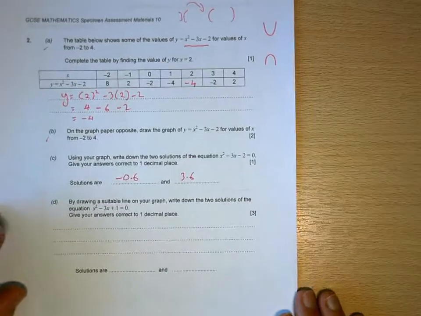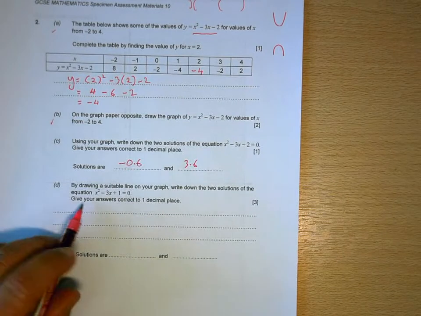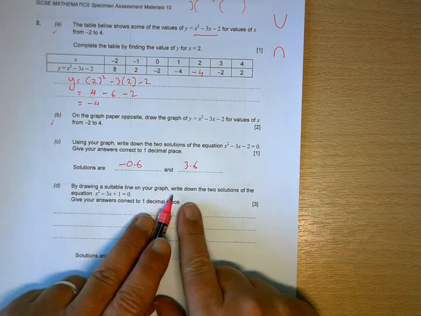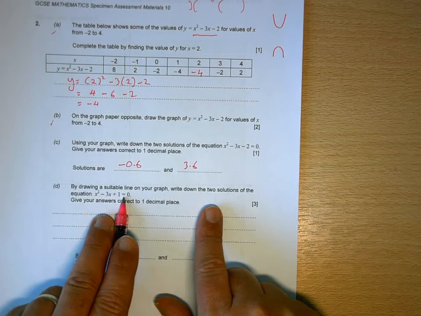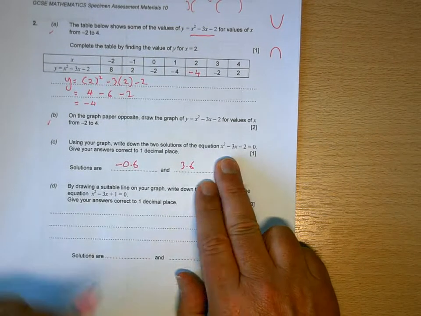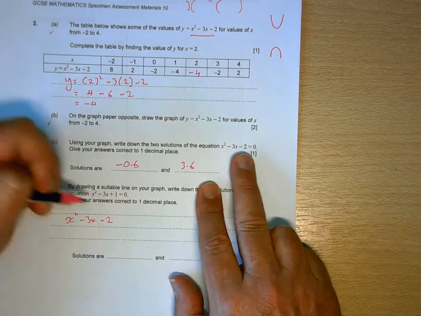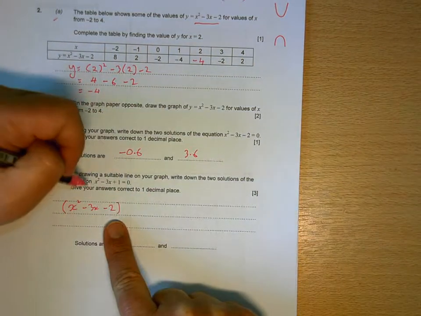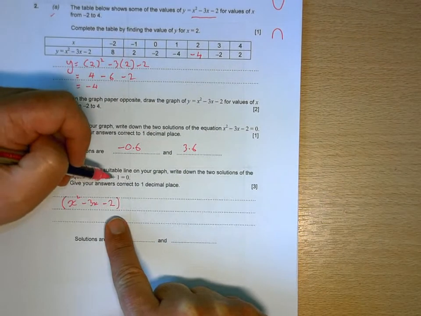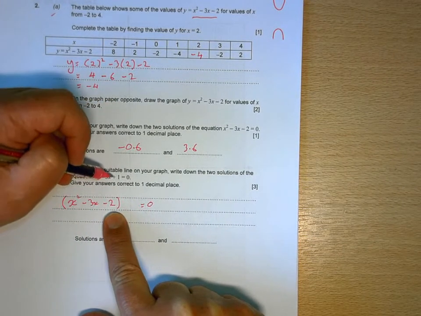So those bits are straightforward. You can get those on an intermediate tier paper. The next one is a little bit trickier. By drawing a suitable line on your graph, write down the two solutions of the equation x squared minus 3x plus 1 equals 0. Well, the graph that I've got is x squared minus 3x minus 2. Now to make that a plus 1, I've got to add 3.